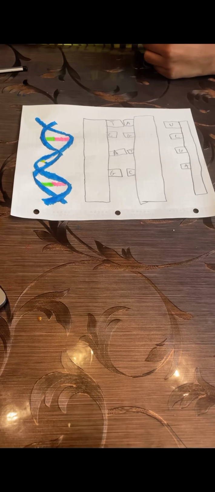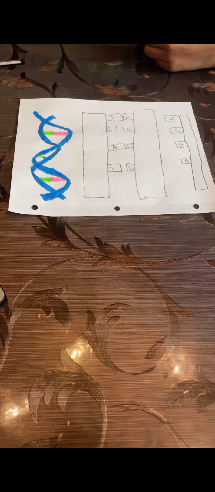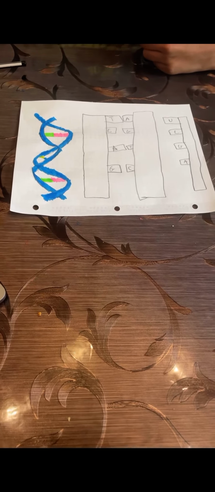So let's say this, where it says transcription will occur, and then the RNA polymerase would unzip the two DNA strands.